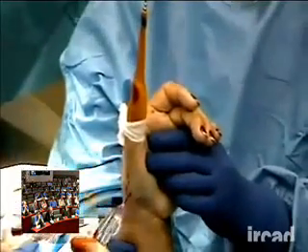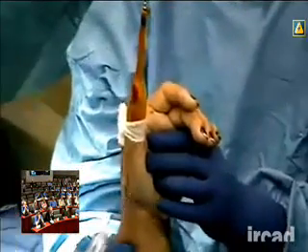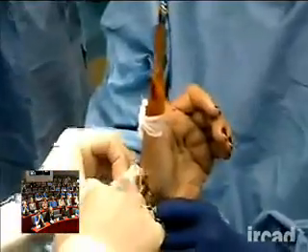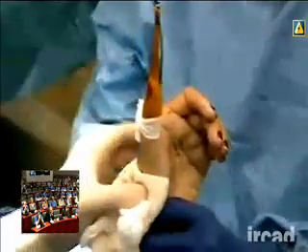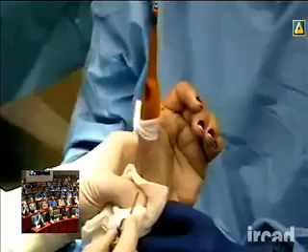So we introduce a little fluid just to distend the joint. Nice. Brachial plexus anesthesia? No, wrist block. Can you show us the metacarpal? I need these lights out of here. They're distracting me. Okay, there's the metacarpal, which also has loss.